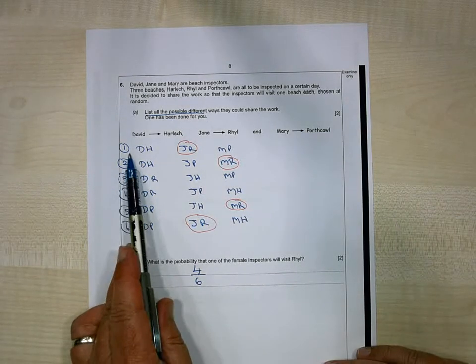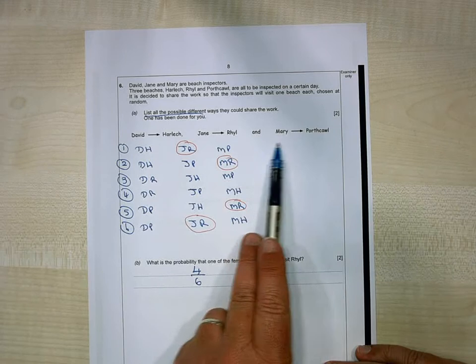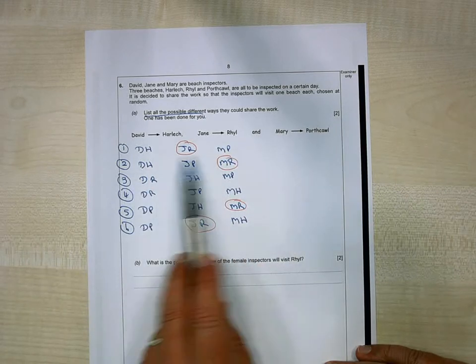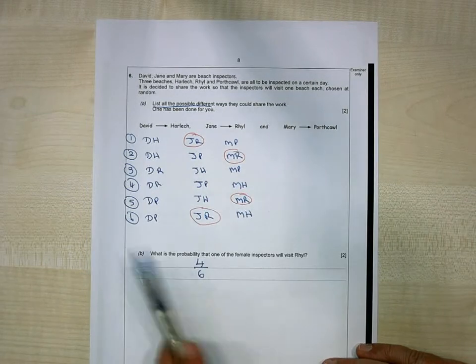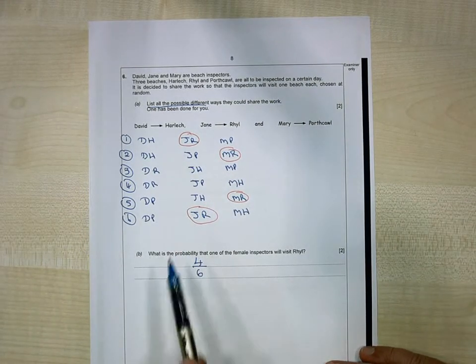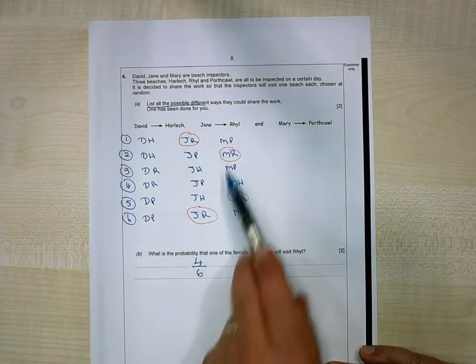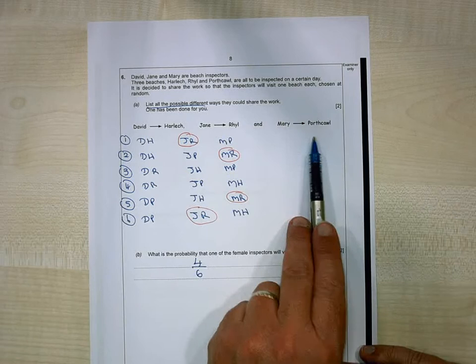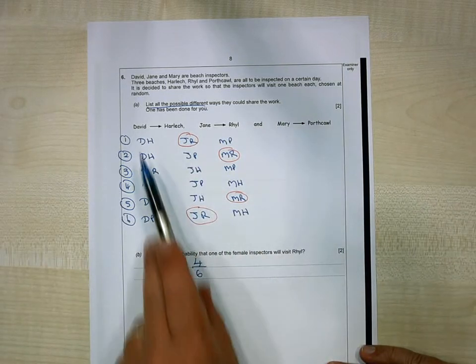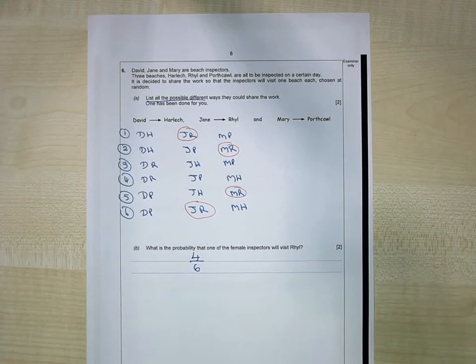Now, the reason that I rewrote the David, Harlech, Jane, Rill, Mary, Porthcawl myself was so that I had all of them in my handwriting, because a really common mistake is when you're counting them up, you only count the ones that you've written and you've forgotten about the printed one they've given you. So if you're likely to make that mistake, write that one out yourself so you know you're counting your handwriting.